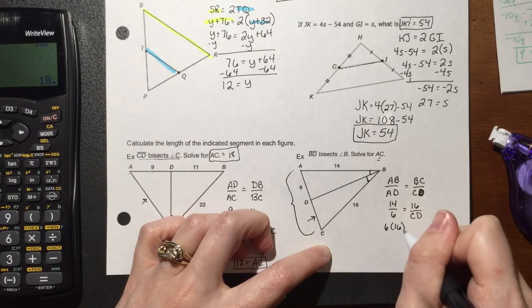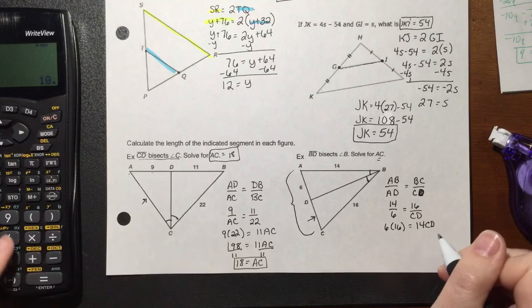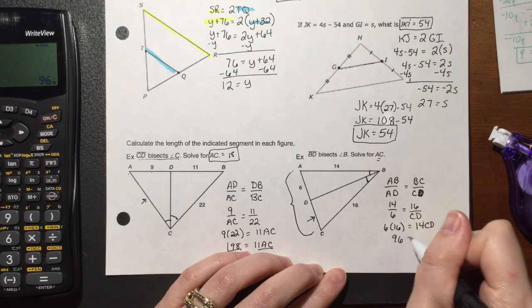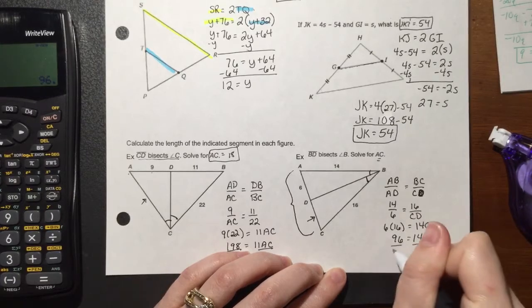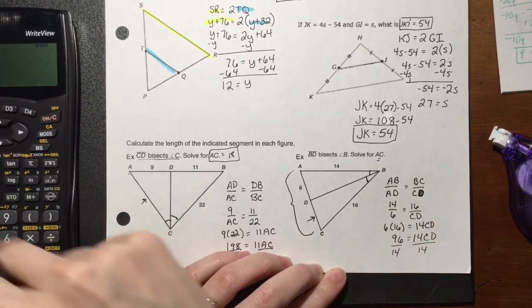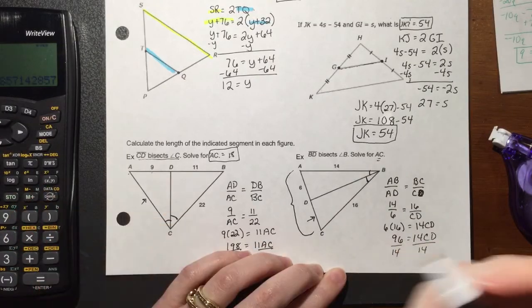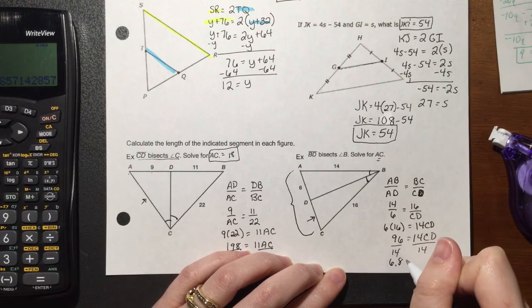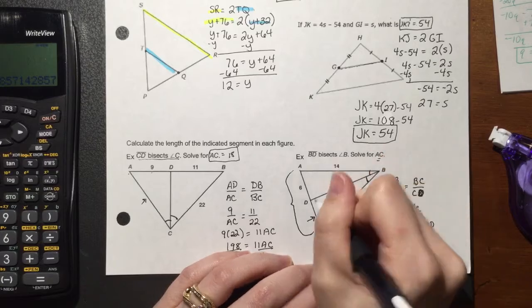6 times 16 is going to be equal to 14 times CD. 6 times 16 is going to be 96 is equal to 14 CD. Divide both sides by 14. And you should end up with a decimal. So you should end up with 6.8. We'll go 6 is equal to CD.